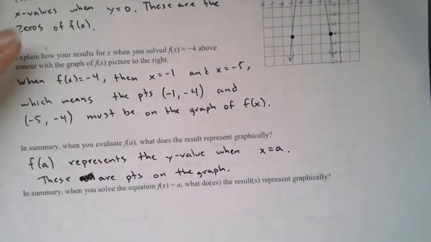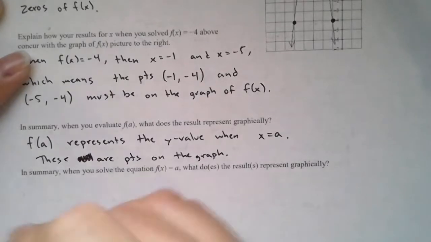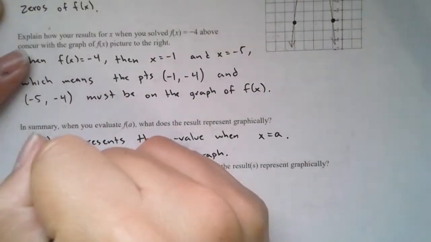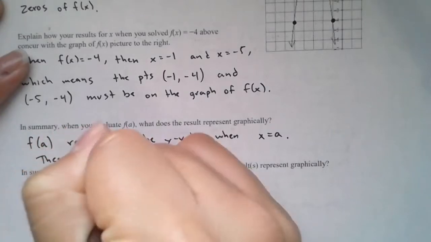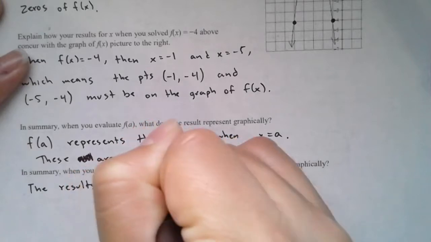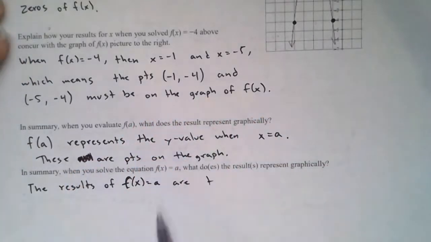Okay. In summary, when you solve the equation f of x is equal to a, what do or does the result or results represent graphically? The results of f of x is equal to a, so this is like what we were just doing up here in these two computations, okay?